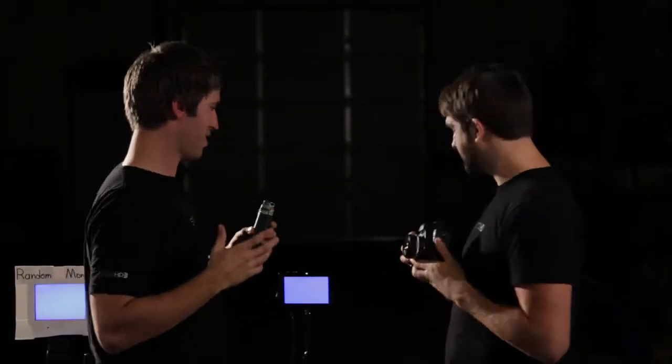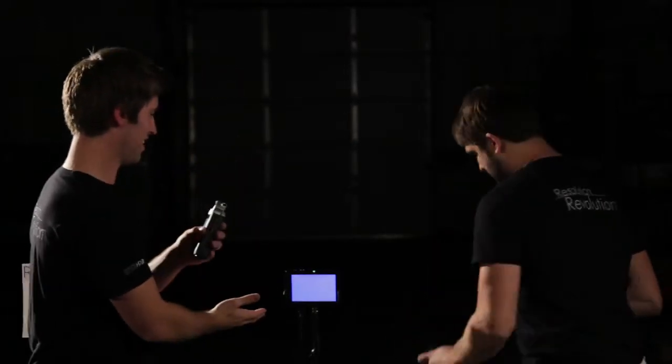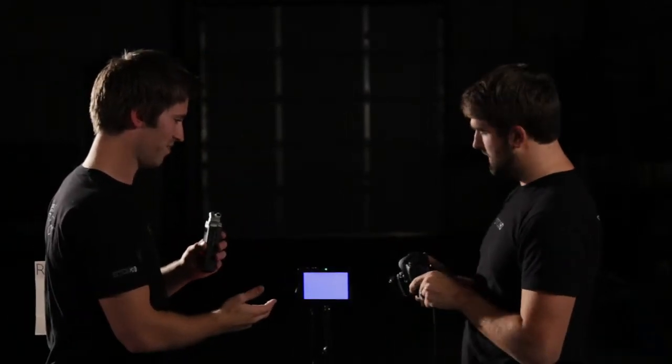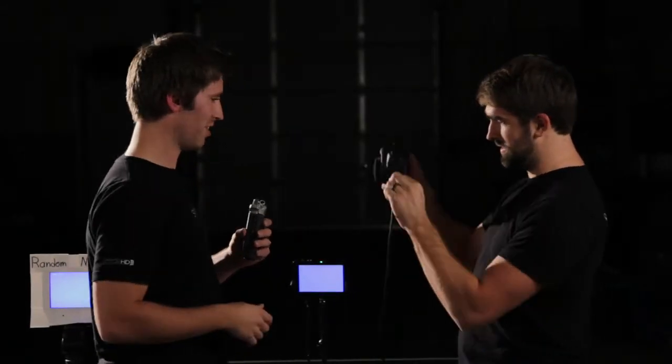It is. With a DP6 sitting here. So what we're going to do is plug the camera into the monitor, as most people do with a monitor. And we're going to look at this signal.